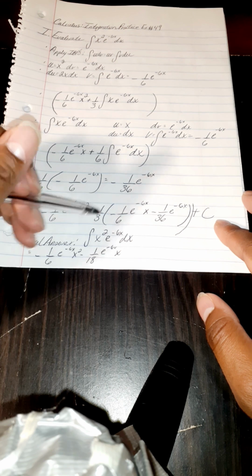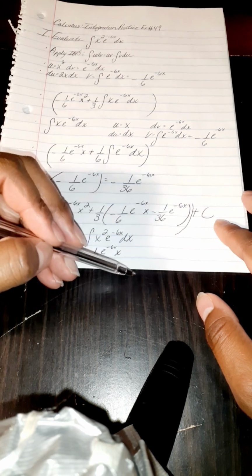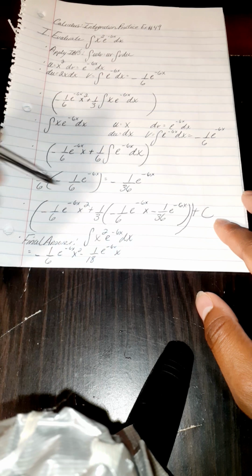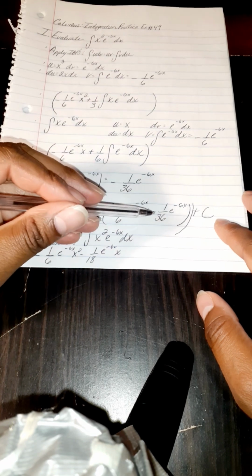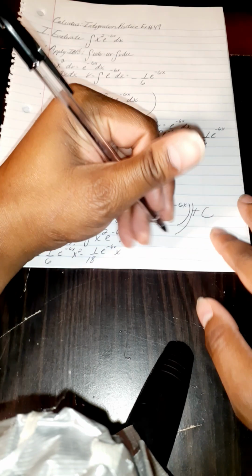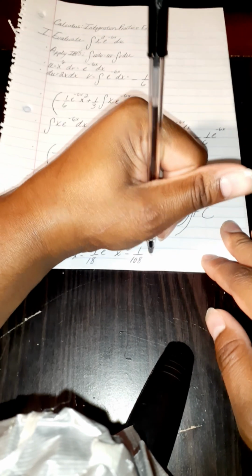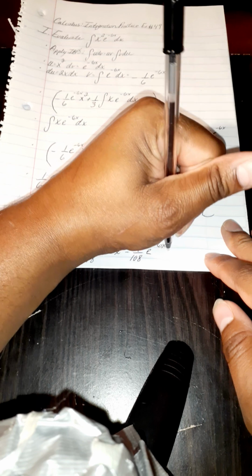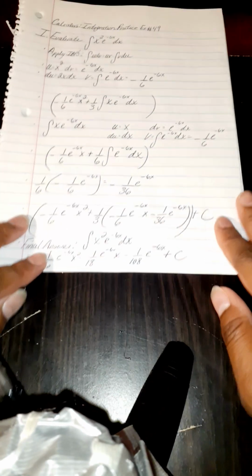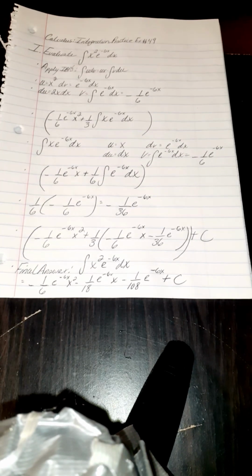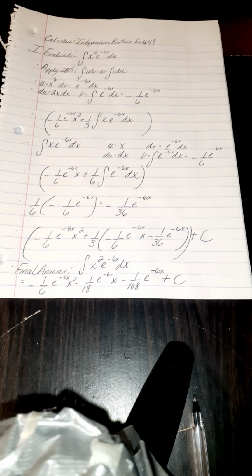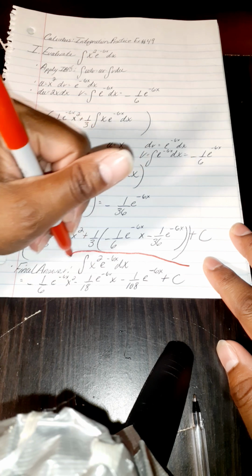So we'll have 1/3 times negative 1 over 36. 3 times 36 is 108. So this will end up being minus 1 over 108 e to the negative 6x. And then tack on a plus c. And that would be your answer. And that's how you solve it.